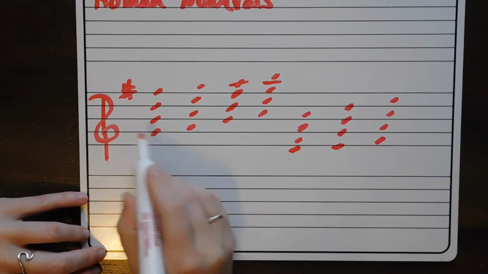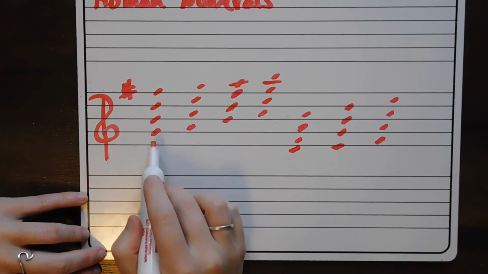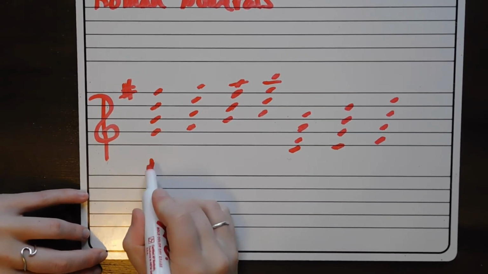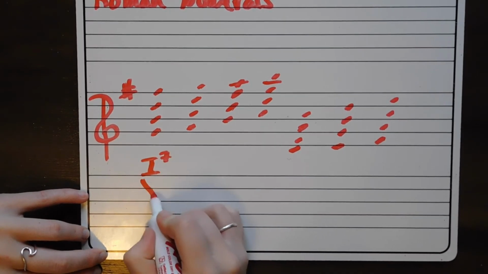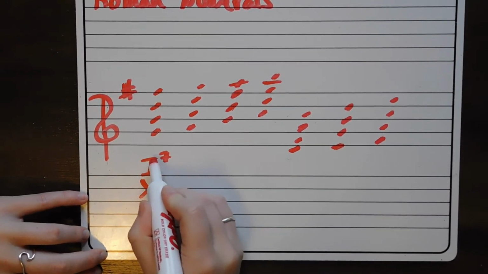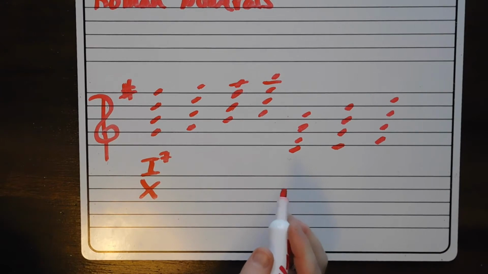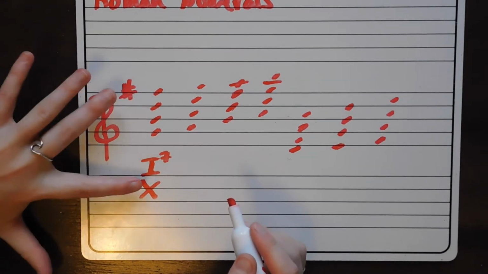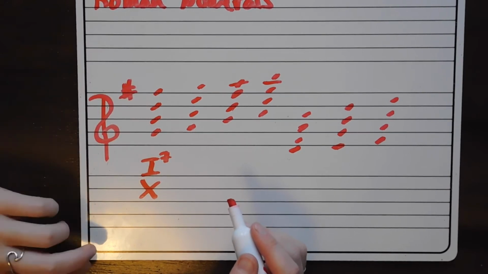These are going to be for Roman numerals wise. If we were to do this, this is going to be a major triad with a major seventh. So this is a I7. Now this does not occur really at all. Once in a while you might find it in like late romantic works, but for the most part we're not going to really deal with that. But it's interesting to see that a major seventh naturally occurs, right?